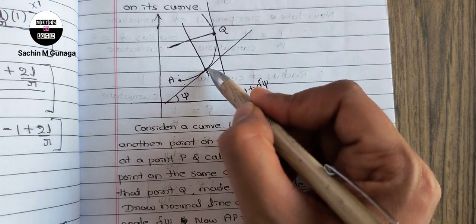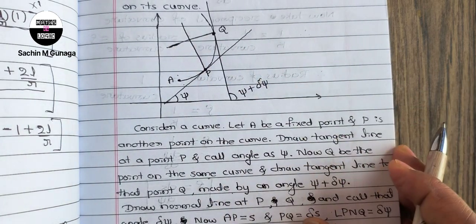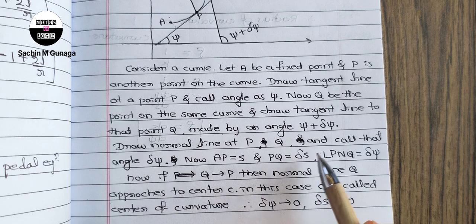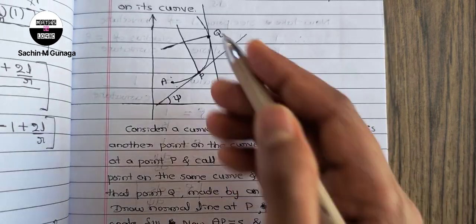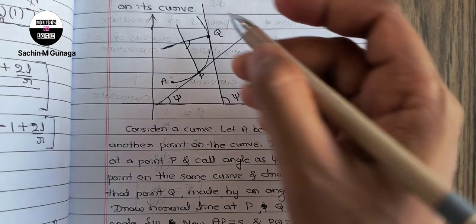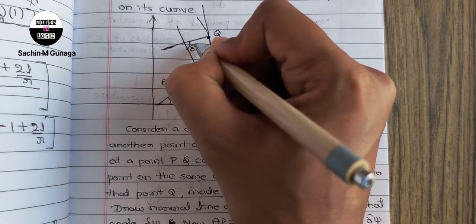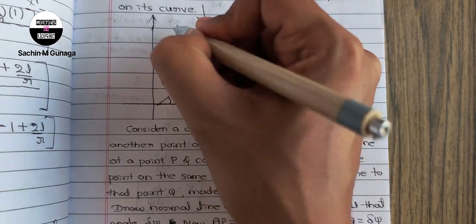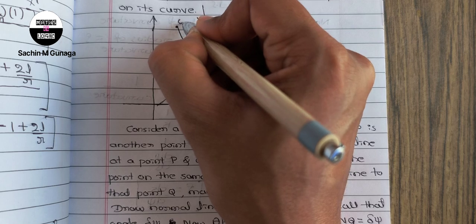So this is one normal line and this is another normal line, and this angle I am going to call delta psi. This is N and this is the center point C.